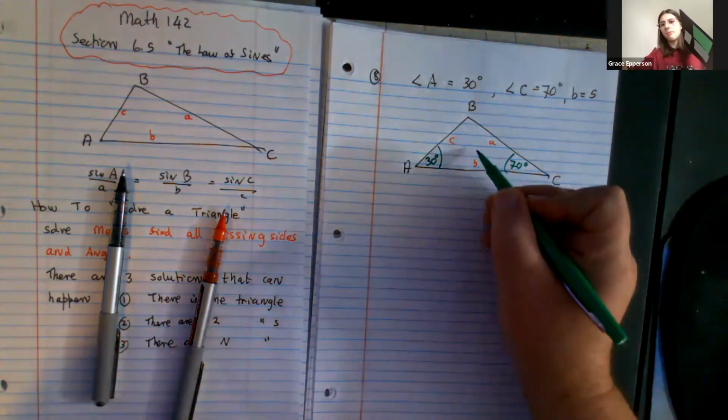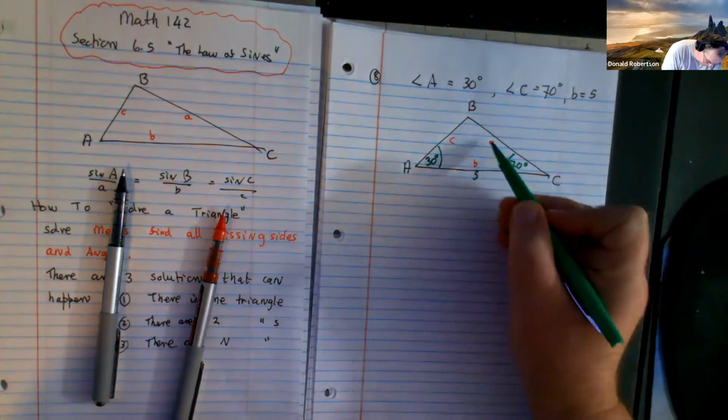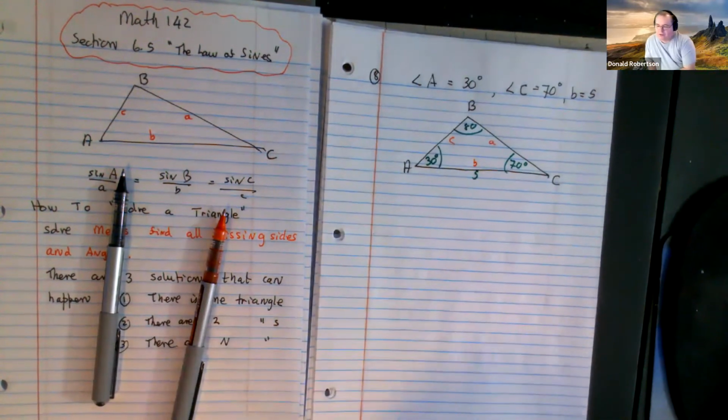Angle B. Correct. And since this is 30 and that's 70, isn't that 80 degrees? Are you comfortable about why that is what it is? I mean, I could write the working at the side, but isn't it 180, take away the 2 that you know? Right, 180, take 100, you got it.